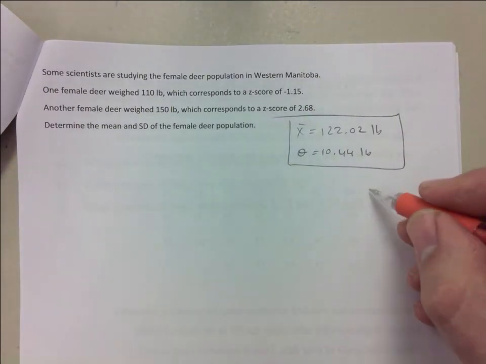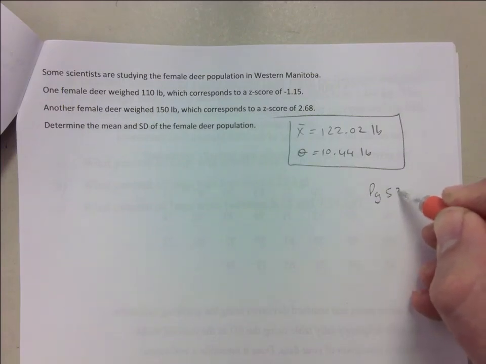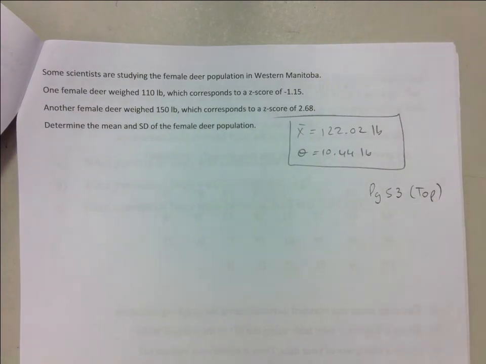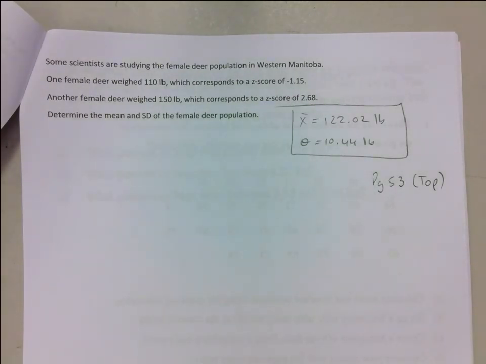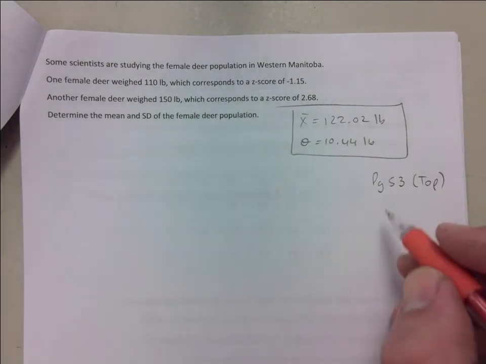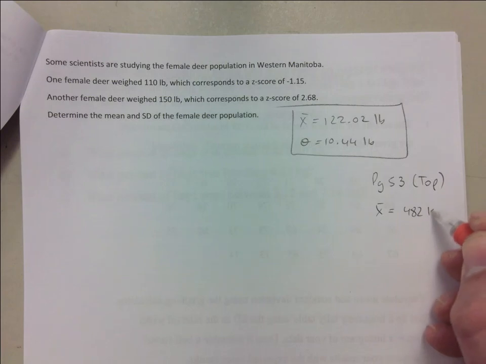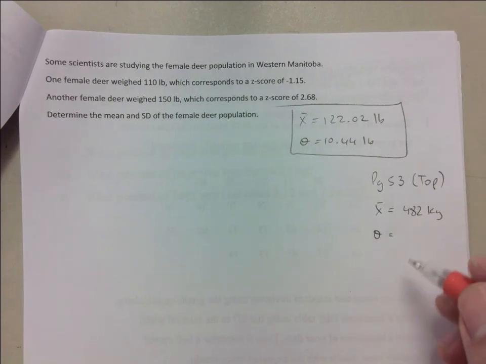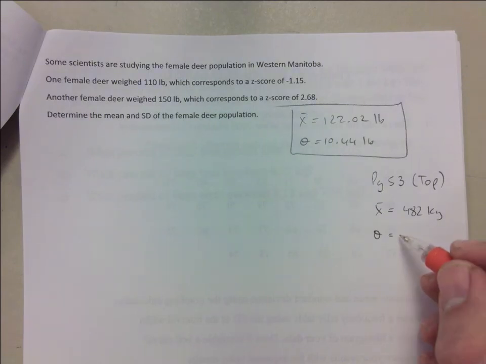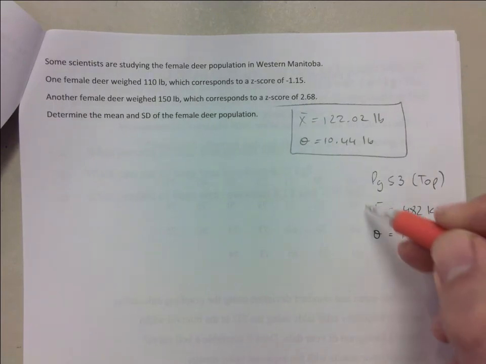If you're done this, you go back to page 53, do the top question. It has a bit of a spin to it. In my opinion, it's easier, but you have to think about it a little bit. But first do this. Once you get that, go to page 53, do the top, and I will correct them both, okay? Maybe I'll give you the answers to that one. The mean on that one is 482 kilograms. The standard deviation is 17 kilograms.